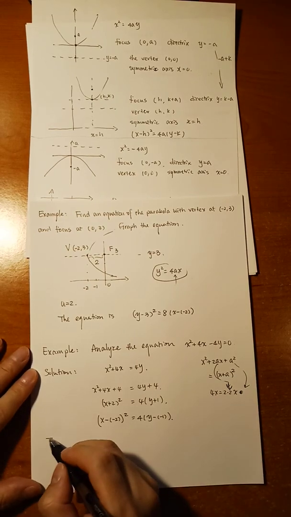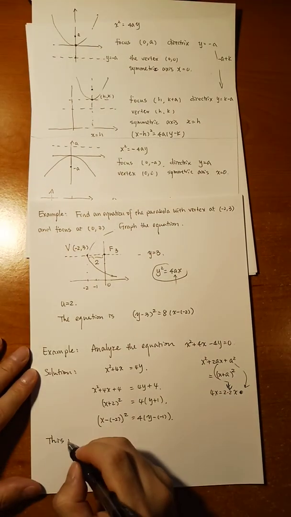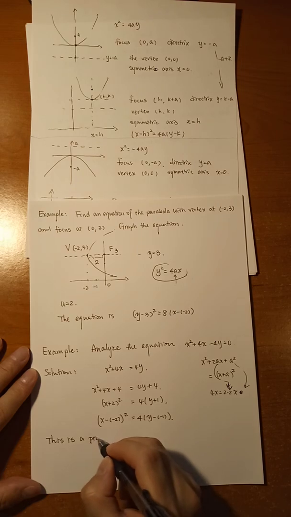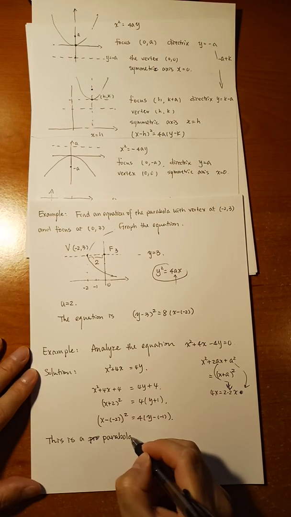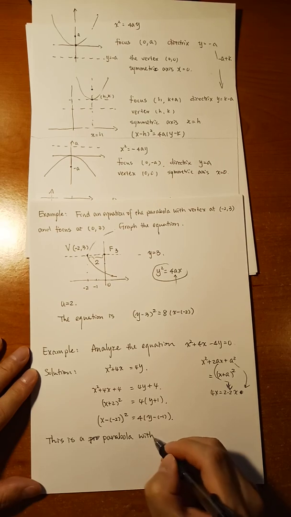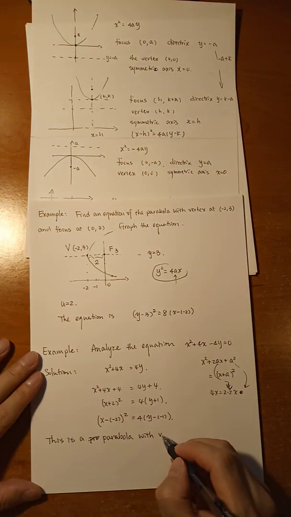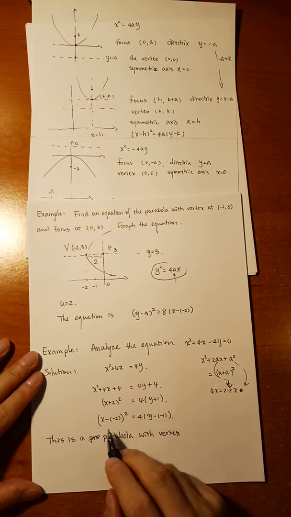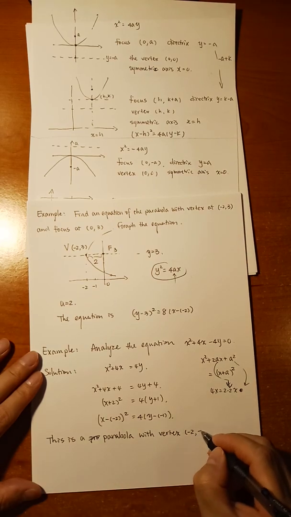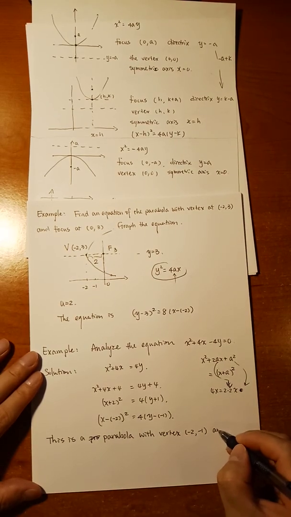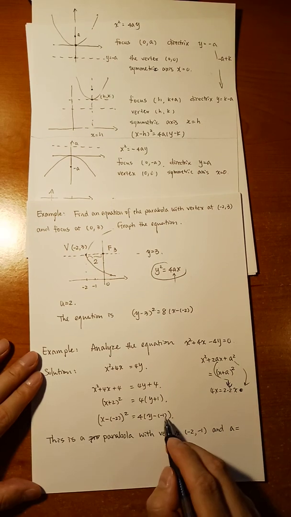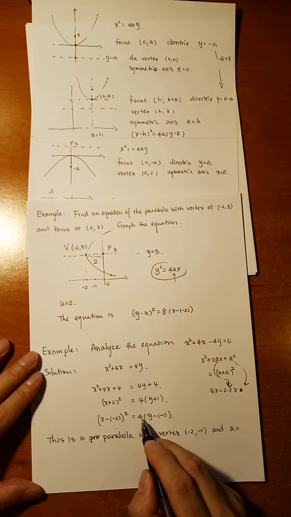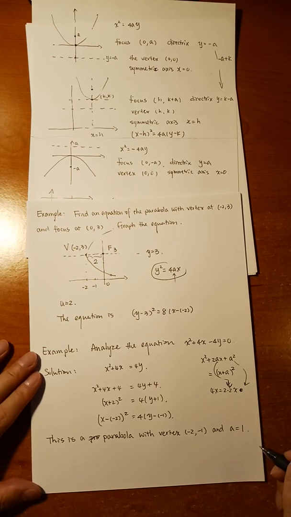Okay, so this is a parabola with vertex -2, -1. And a equals what? In 4ay, here we only have 4, so a is equal to 1.